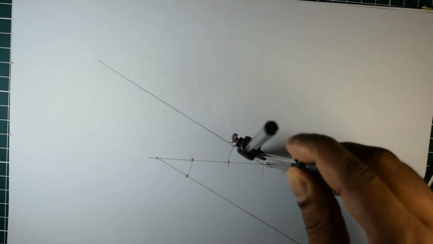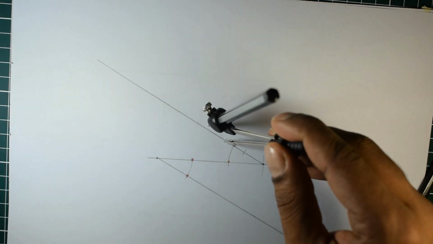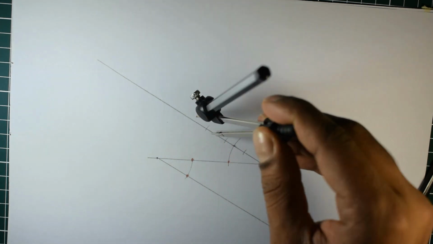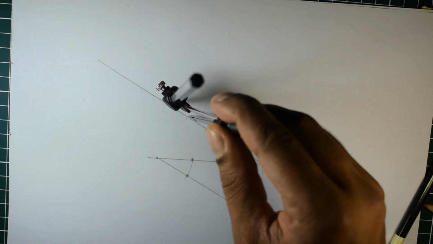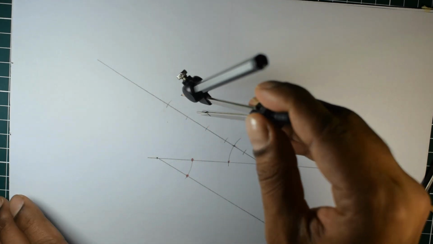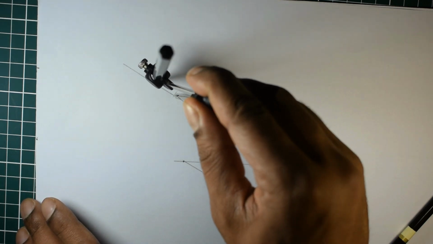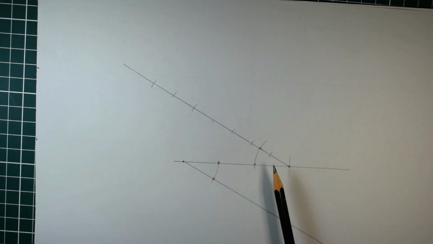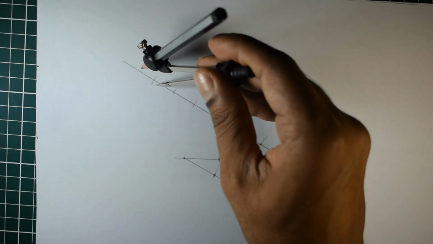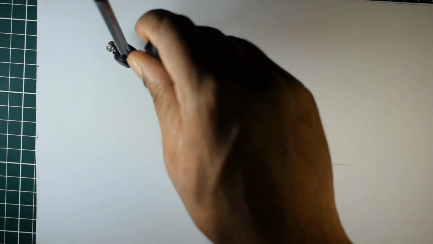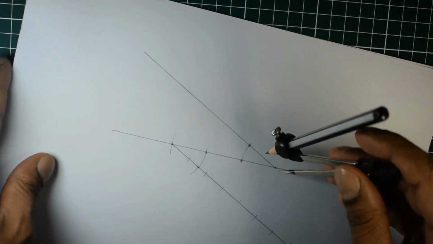So always check before you draw. 2, and that would be B3, B4, B5, B6, B7, 1, 2, 3, 4, 5, 6, 7, and one more, B8. Right? See, it came out at the same point what we initially examined, right? So making such habits is going to help.